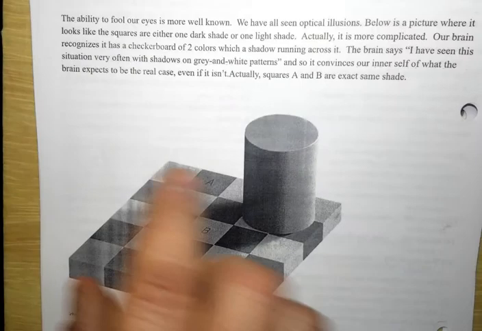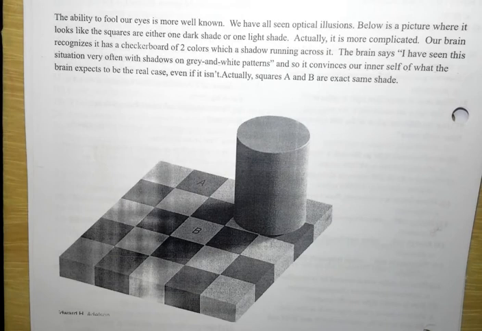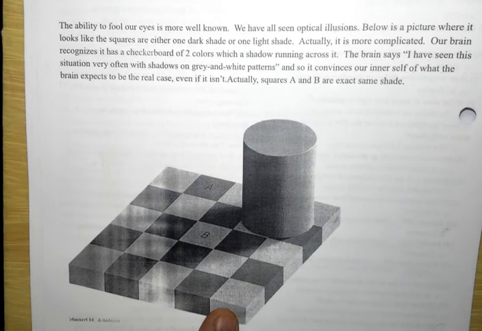The ability to fool our eyes is more well known. We have all seen optical illusions. Below is a picture where it looks like the squares are either one dark shade or one light shade, either black or white. Actually, it's a lot more complicated. Our brain recognizes this as a checkerboard of two colors with a shadow running across it. The brain says, I have seen the situation very often with shadows on gray and white patterns, and so it convinces our inner self what the brain expects to be the real case. It expects there to be black squares and white squares.